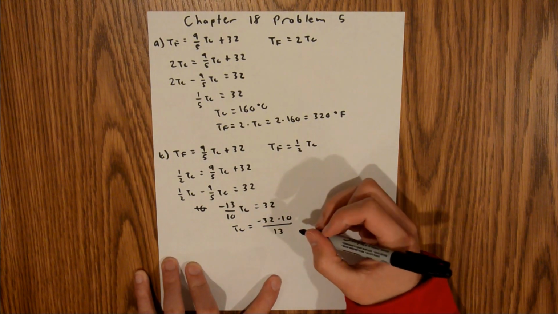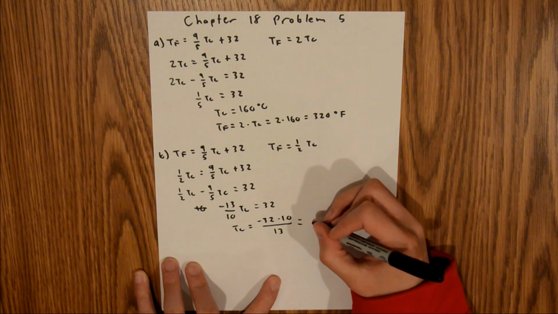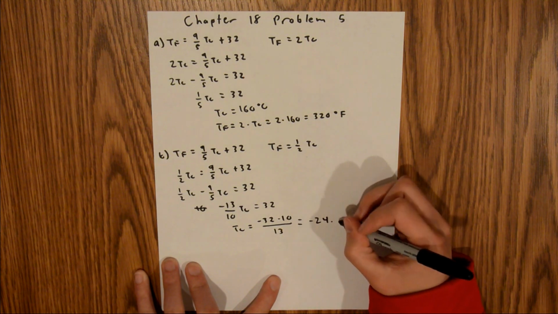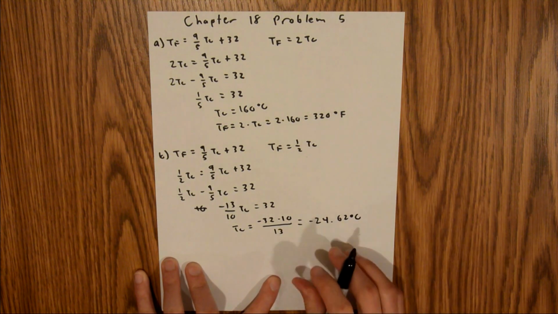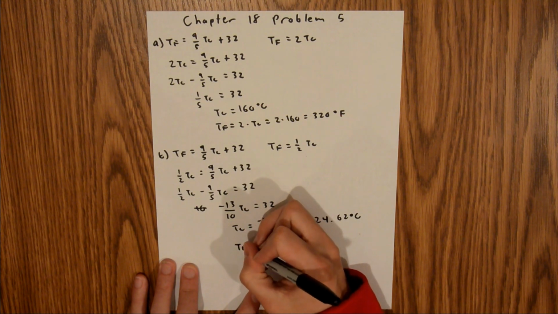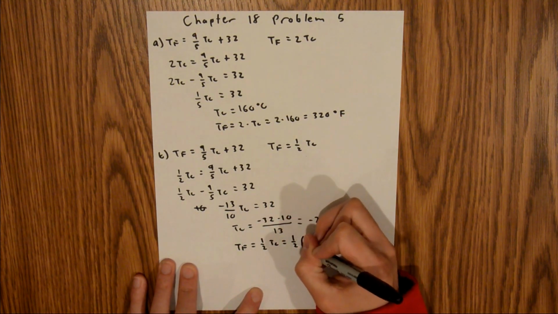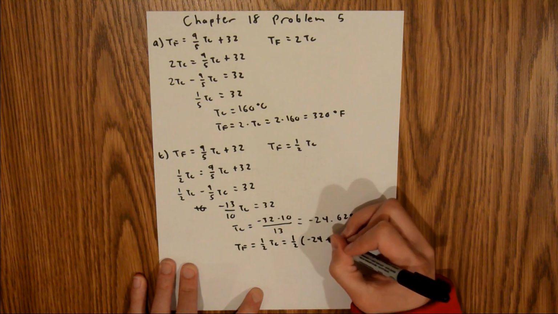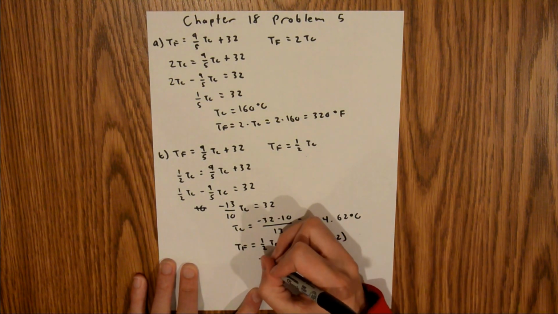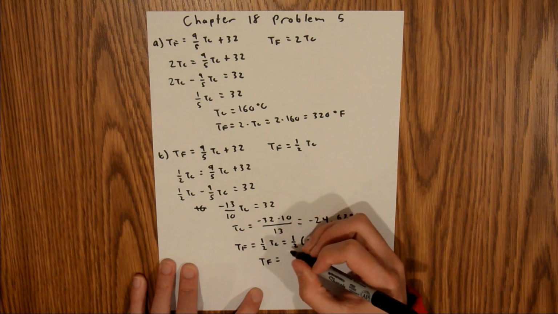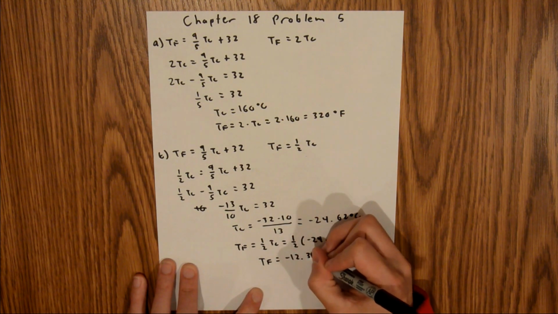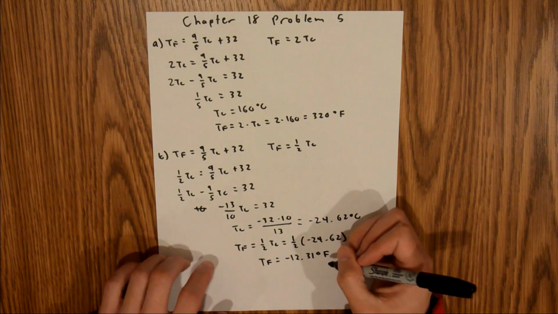And if you plug that into your calculator, you should get that equals negative 24.62 degrees C. And again, we know that TF is equal to 1/2 TC, which is equal to 1/2 of negative 24.62. And so in this case, TF is equal to negative 12.31 degrees Fahrenheit.